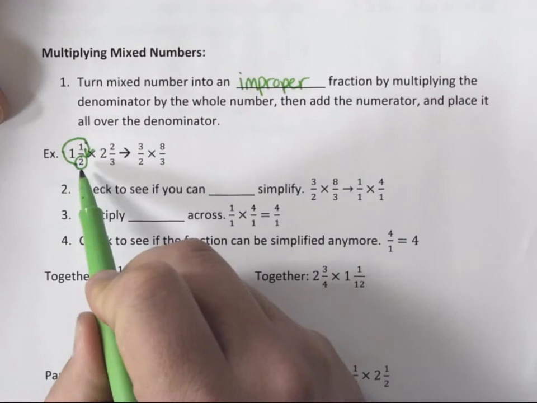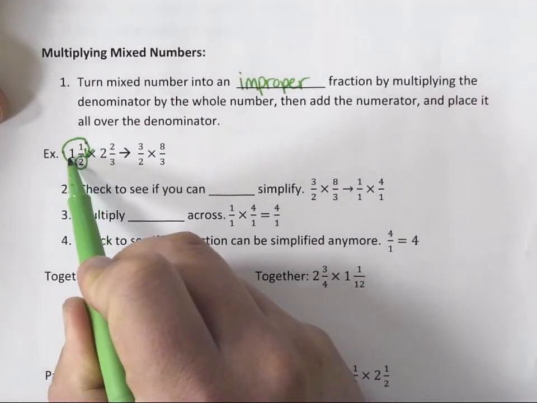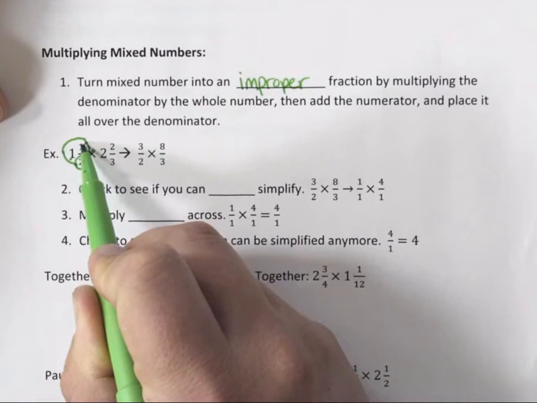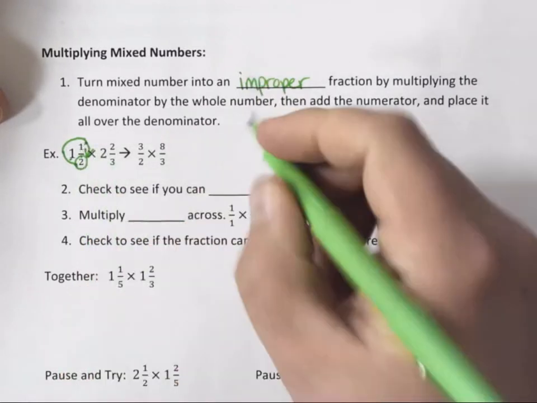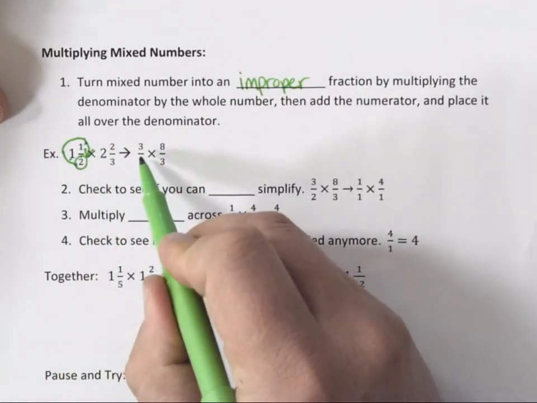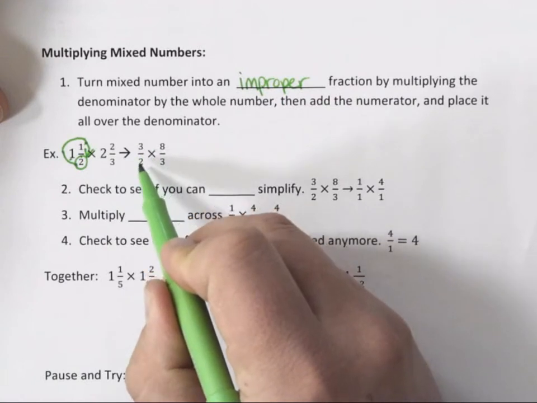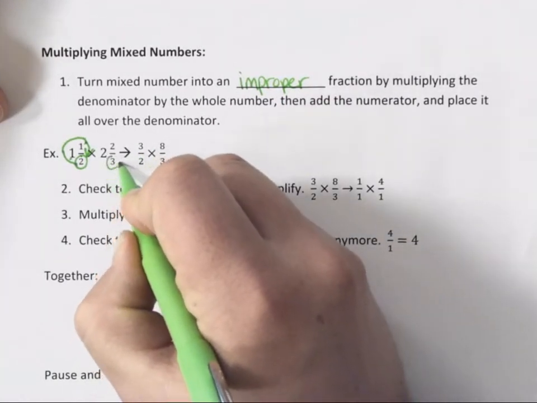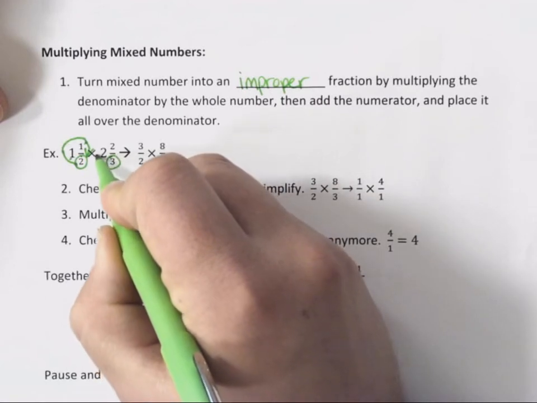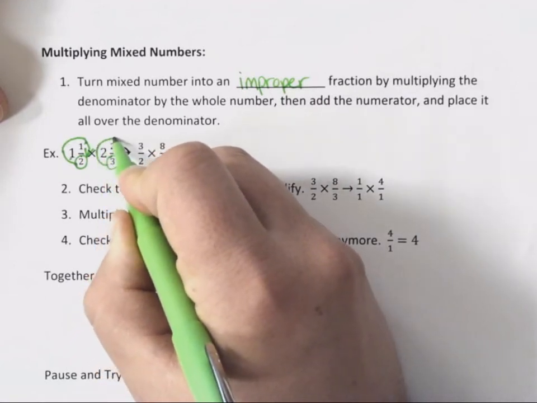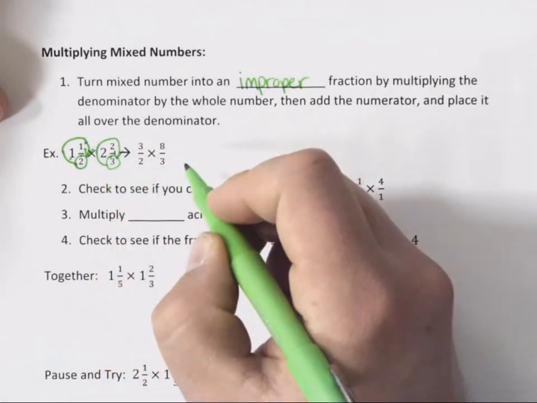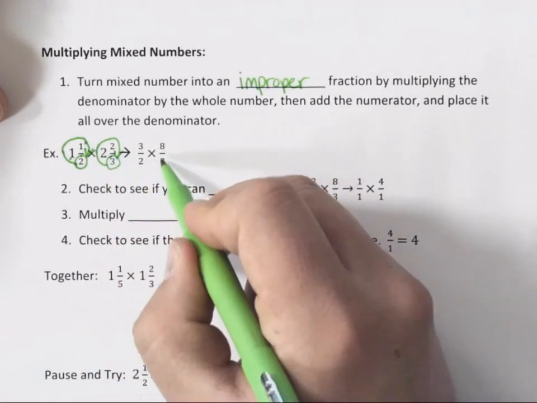So what it's going to look like is 2 times 1 is 2 plus 1 on top is 3 all over 2. Okay, so that's what we have here, 3 over 2. Okay, now we're going to do the same thing for the second one. We're going to multiply the denominator times the whole number, so 3 times 2 plus the 2 on top, so 3 times 2 is 6, 6 plus 2 is 8, so 8 over 3.